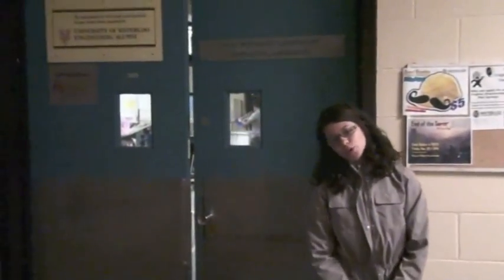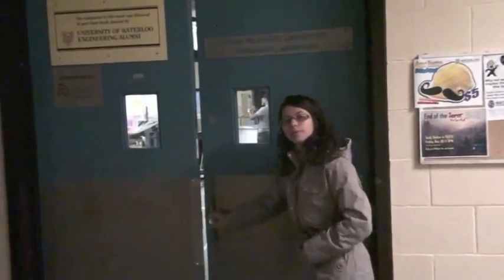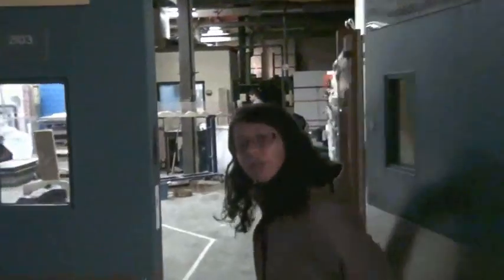Welcome to the University of Waterloo. Today we'll be going inside the Fluid Mechanics lab to use the flume. Come along. So what we're going to be doing is putting fish inside the flume to see exactly where they make the habitats, based off of Reynolds number.